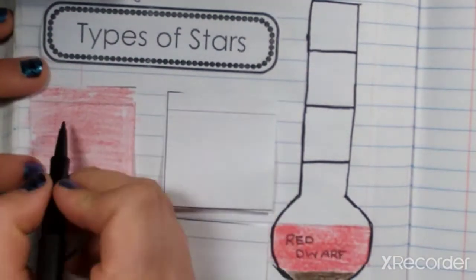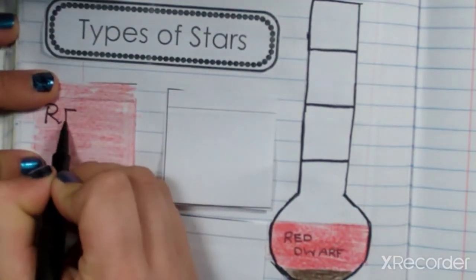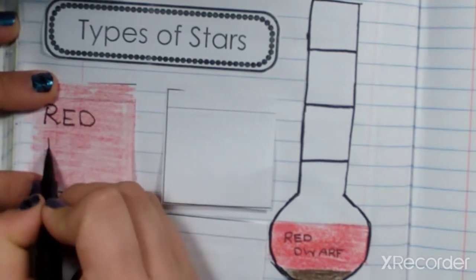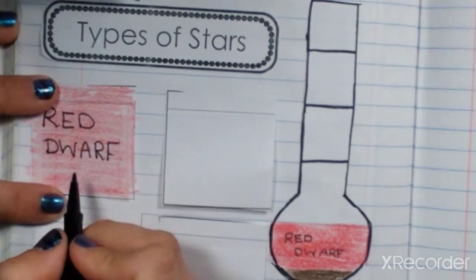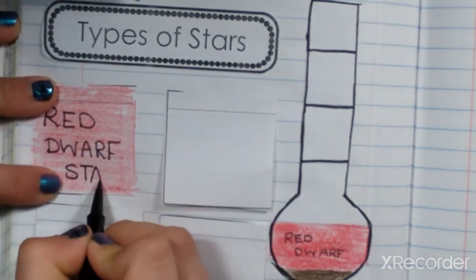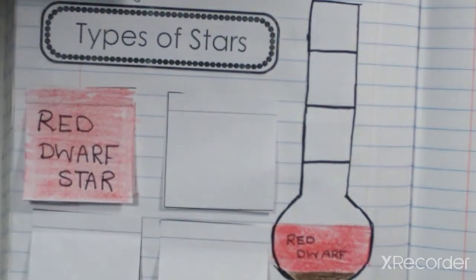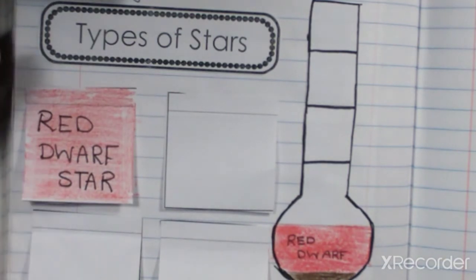This is a red dwarf star. So a red dwarf star is the most common type of stars.